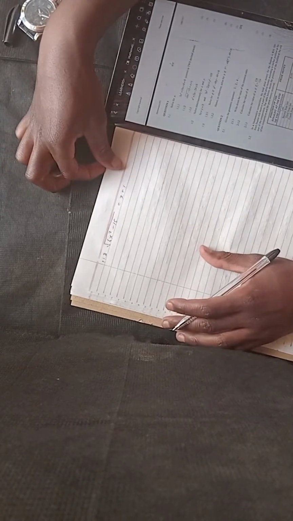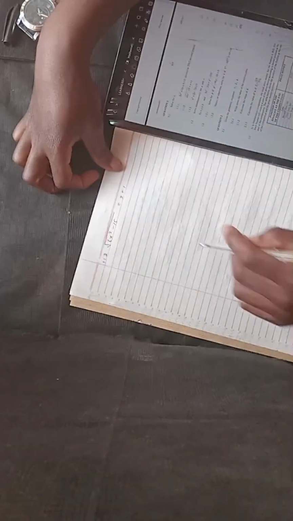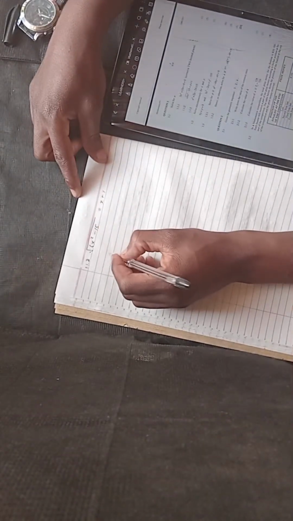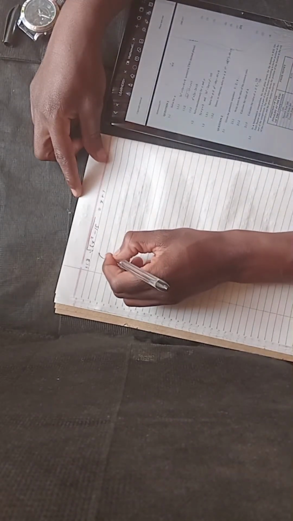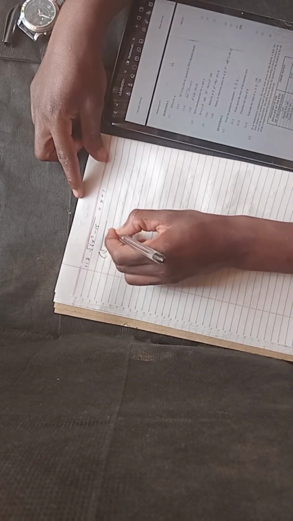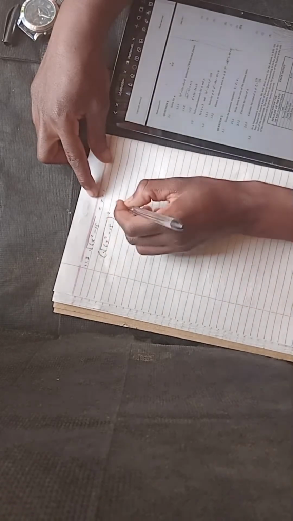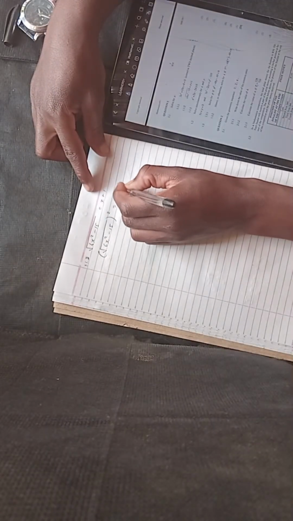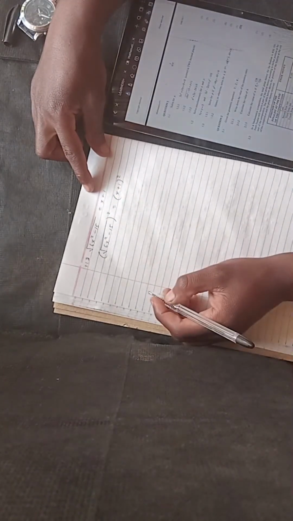So we see here the square root function, which means we must start by removing it. We square both sides, which is the square root of 6x squared minus 15, squared, is equal to x plus 1 squared.